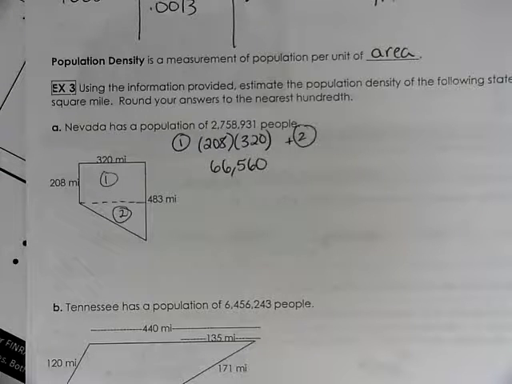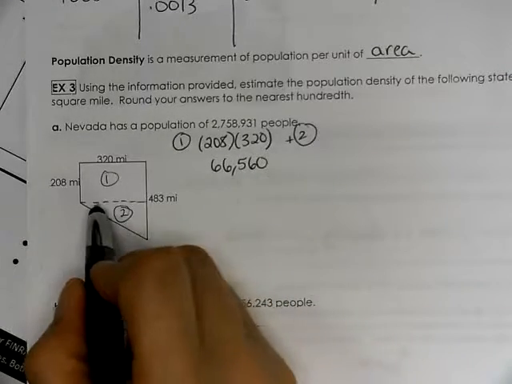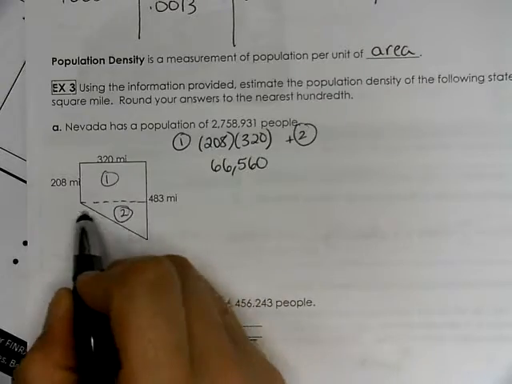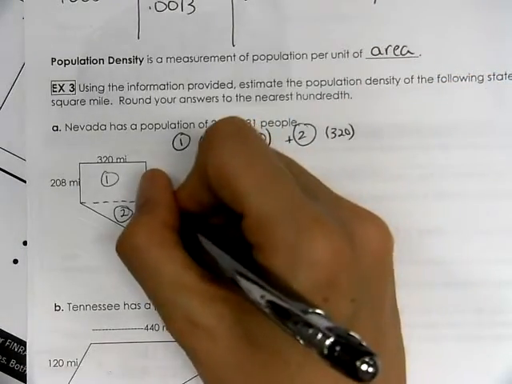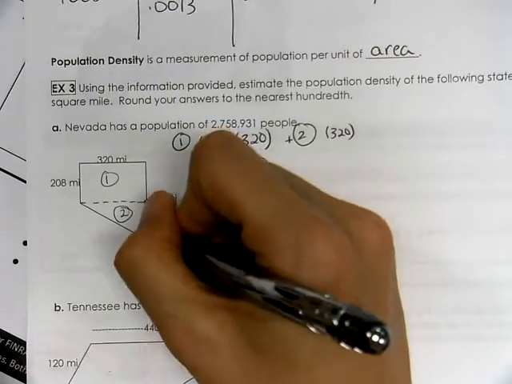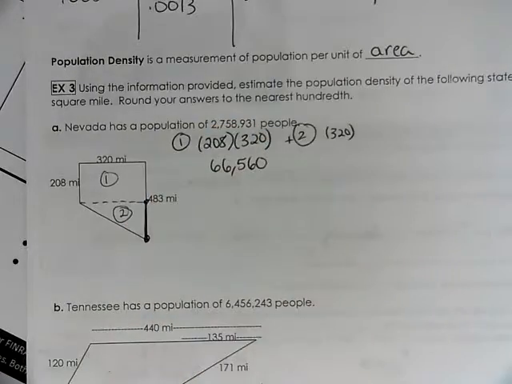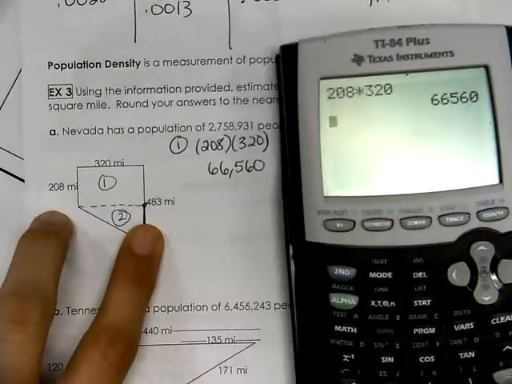What's the triangle formula? Base times height cut in half. The base is still 320. This side length is still 320. But how big is it from here to here? Yeah, how'd you figure out 275? Good.